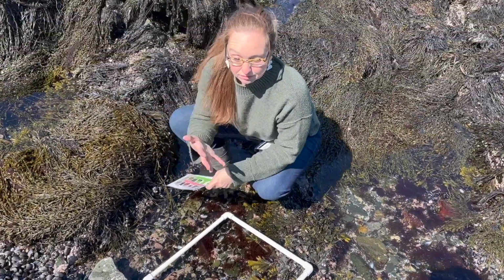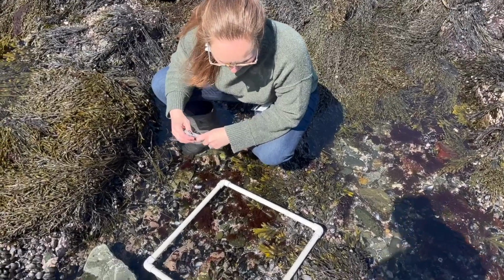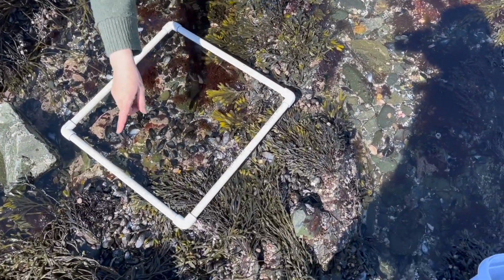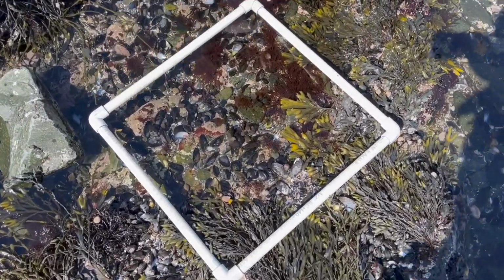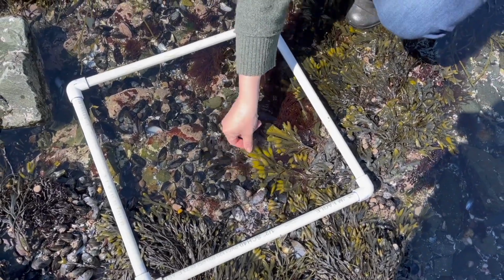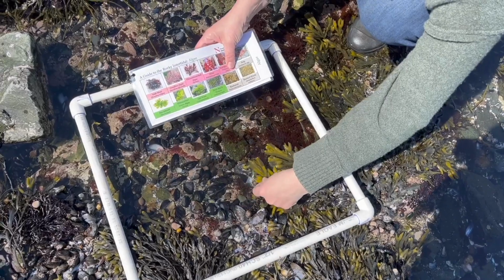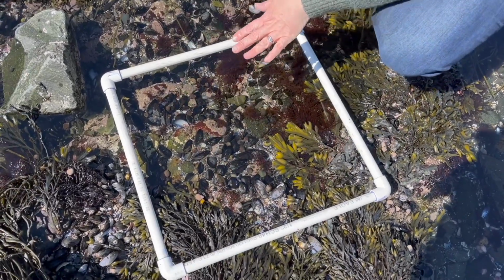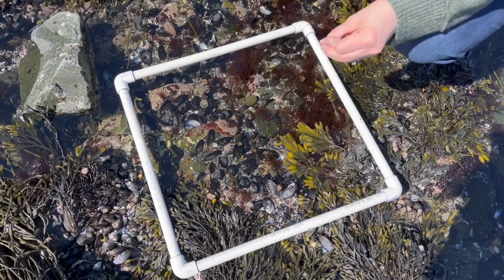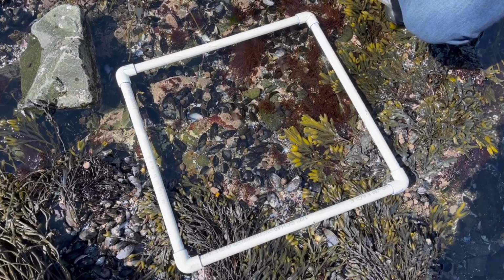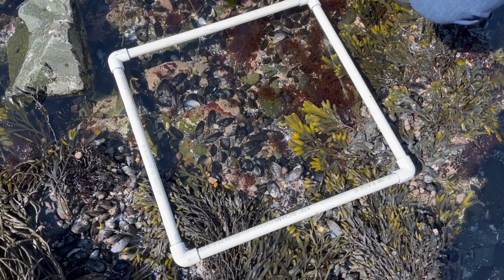All right, so the first side of your data sheet has seaweeds and algae. So start by identifying one of them. I'll start here. This is rockweed. And what we're going to do with the seaweed, instead of trying to count the individual fronds of it, or strands of it, we are going to do a percent cover.